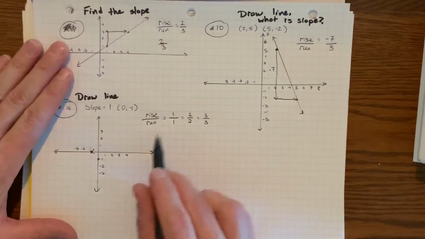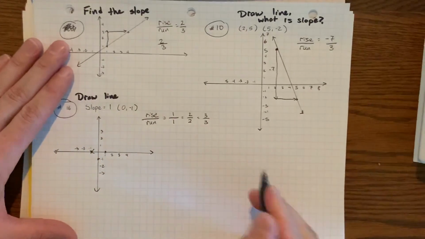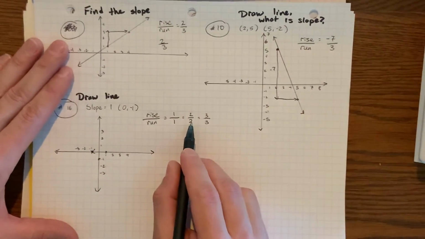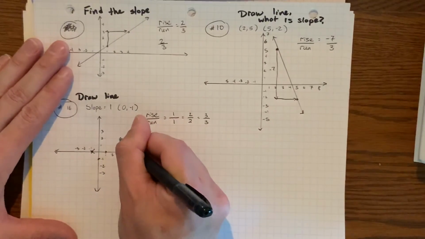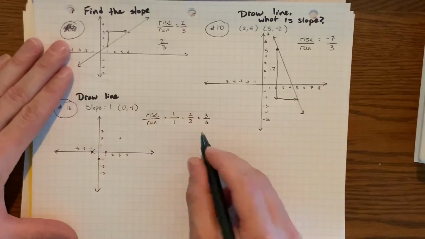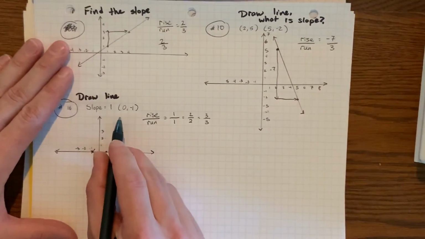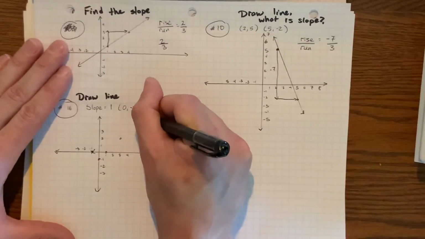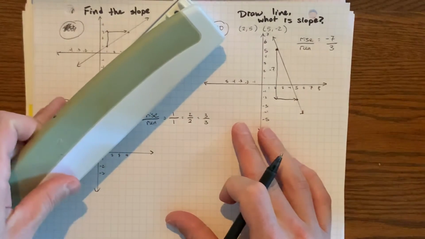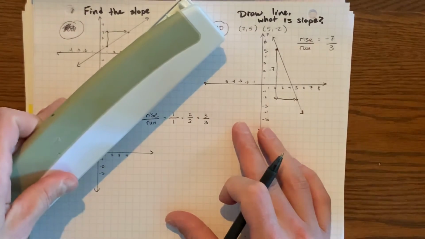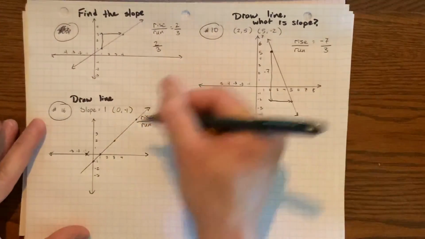So actually, let's do a little experiment and find out if that works. Let's rise 1, move to the right 1. That'll make one point. What if we rise 2 and move to the right 2? Let's see if that works. 1, 2, 1, 2. Yeah, it kind of looks like it's going to be on the same line. Let's try 3 over 3, and let's do it from this point here. 1, 2, 3, 1, 2, 3. And then if I connect these points pretty quickly, you can see that they all intersect, and I have my line.